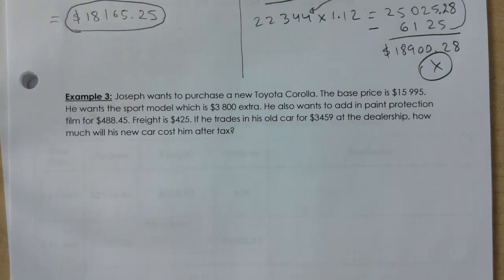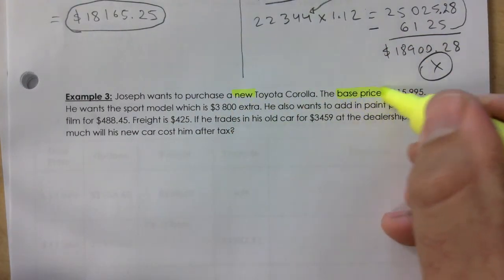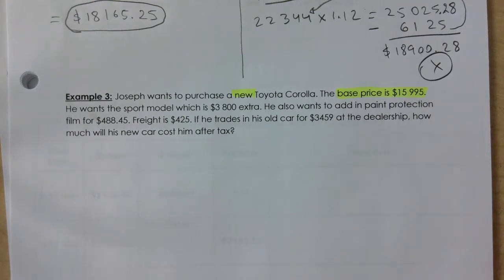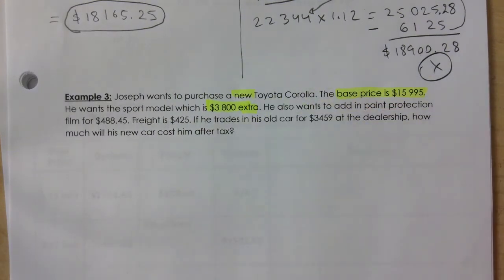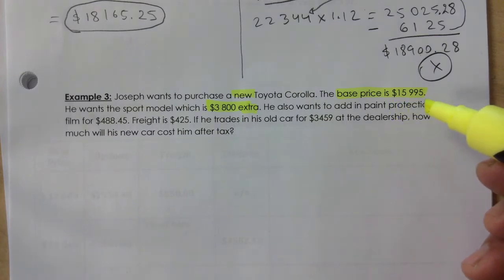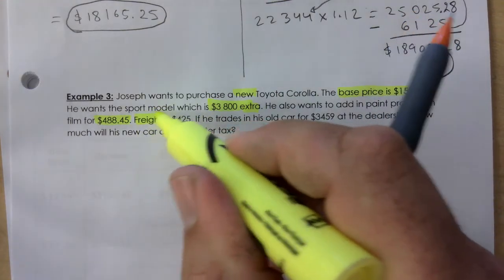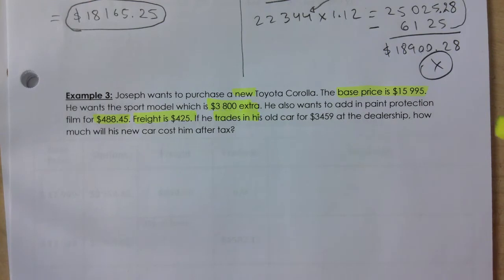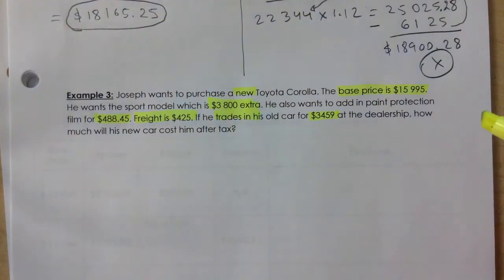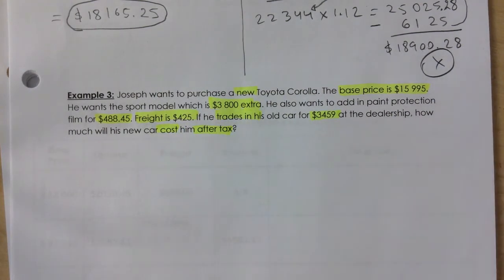Joseph wants to purchase a new Toyota Corolla. The base price is keyword, right? Keywords are new here. The base price is that. He wants the sport model, which is an extra 3,800. Sport trim, I guess. He also wants to add in paint protection for 488.45. Freight is 425. There is a trade-in for this much. How much will the new car cost after tax, right? So the cost after tax is what they're after here.